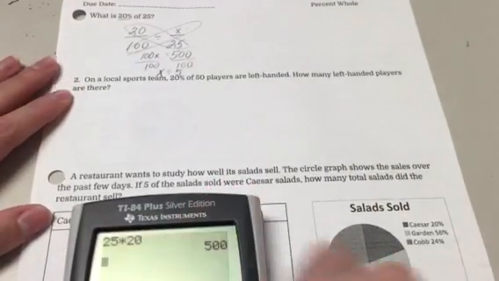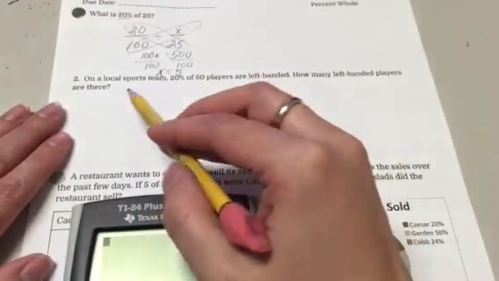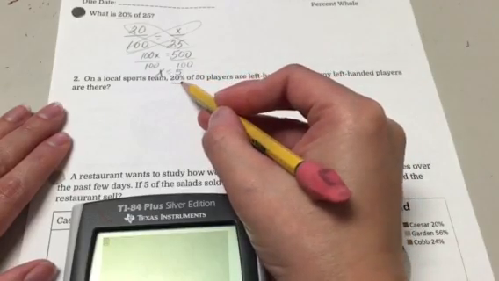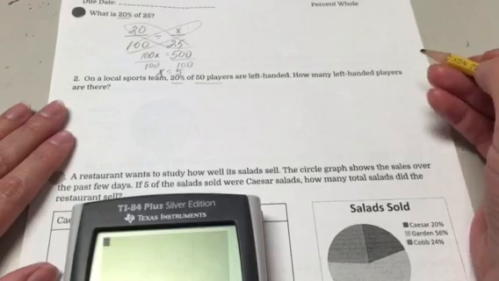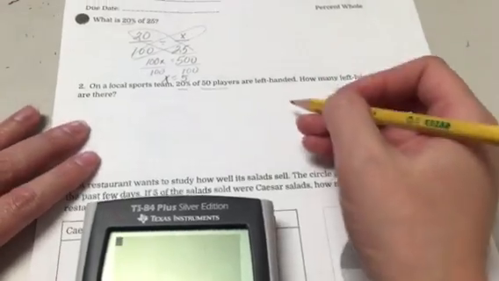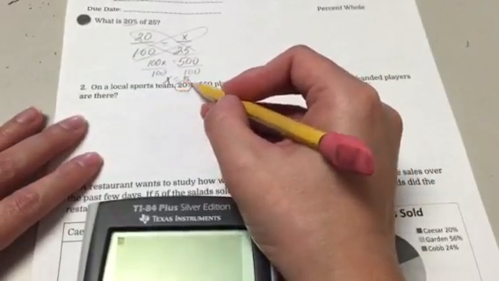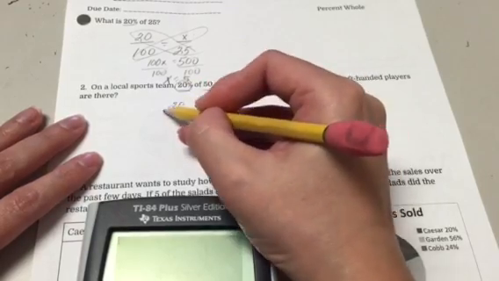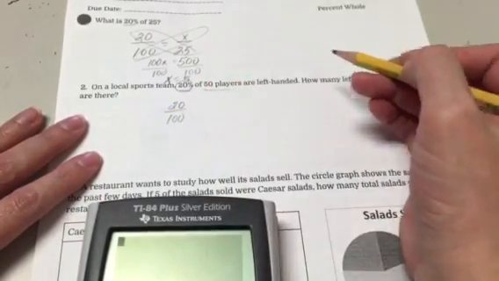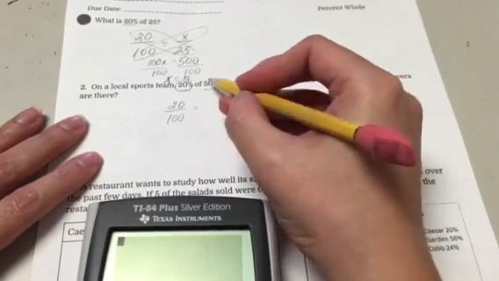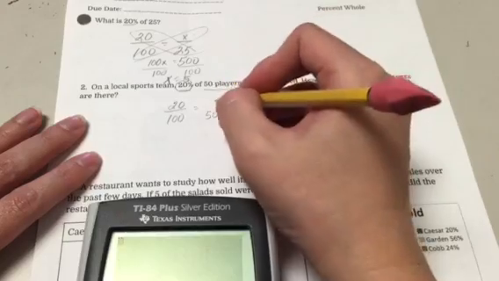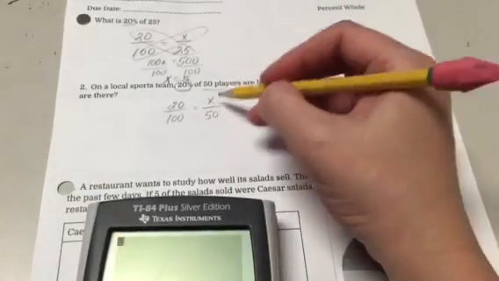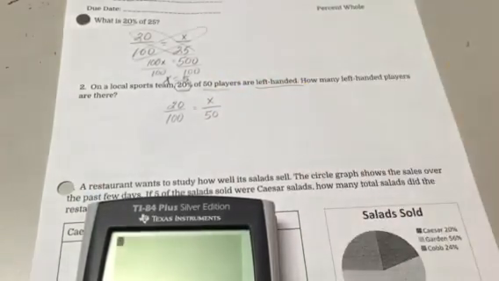So take a look at number 2. 2 says, on a local sports team, 20% of 50 players are left-handed. So how many left-handed players are there? So again, I'm going to go right to my percent. Percent is always out of 100. And I want to know of 50 players. So we want to know how many of those 50 players are left-handed.